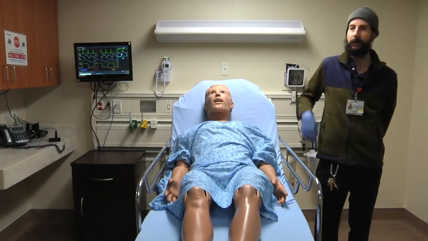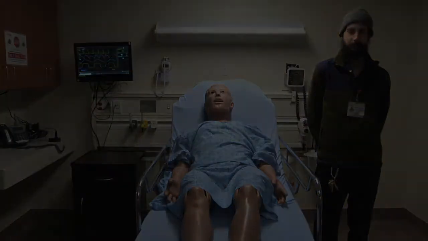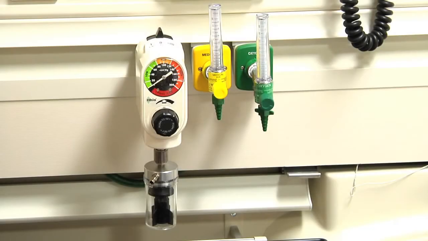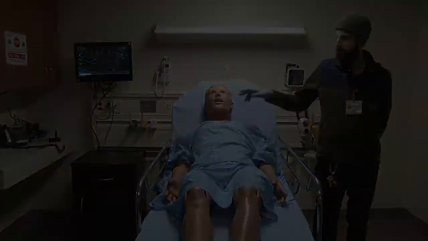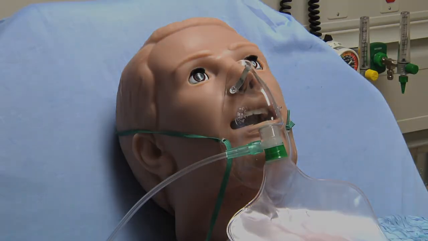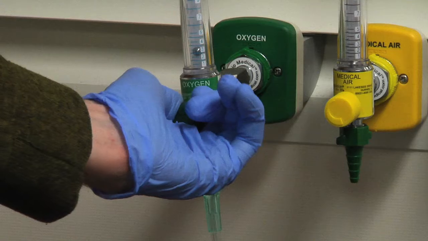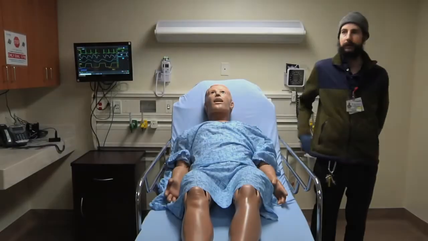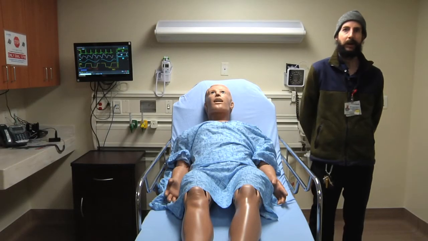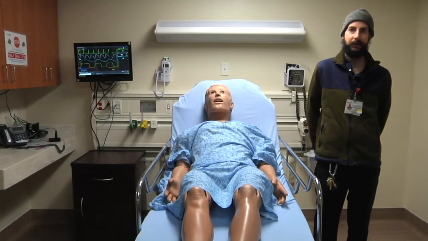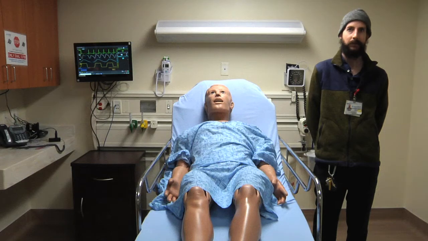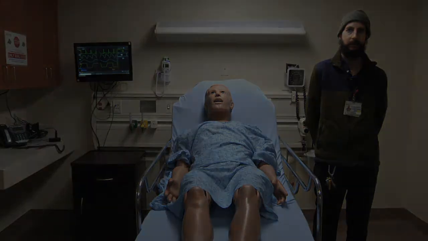So we have functional head walls down here in the Sim Center. So we have oxygen, medical air, and suctioning. So if you are to administer oxygen, go ahead and turn that flow meter on. So any airway equipment will be provided for you by the Sim Center. So your patient will be speaking to you or not speaking to you, depending on his patient condition.